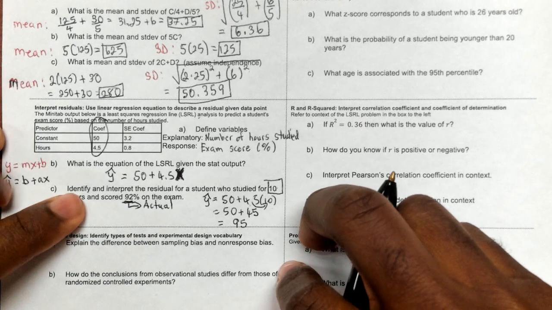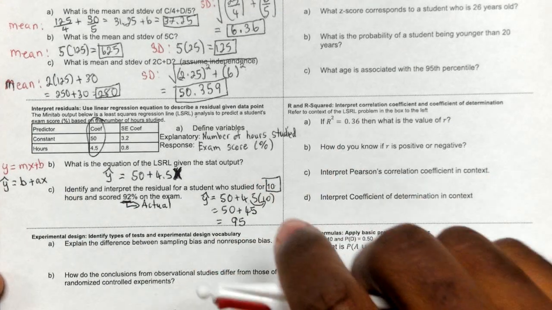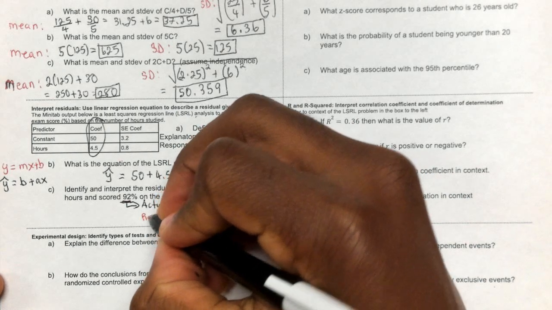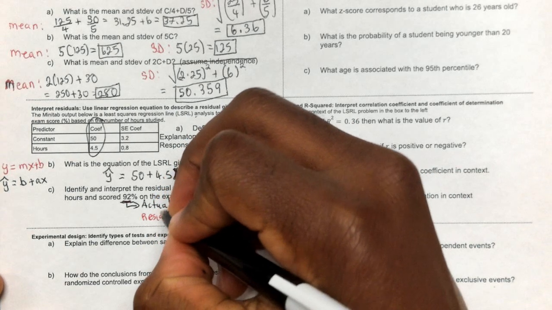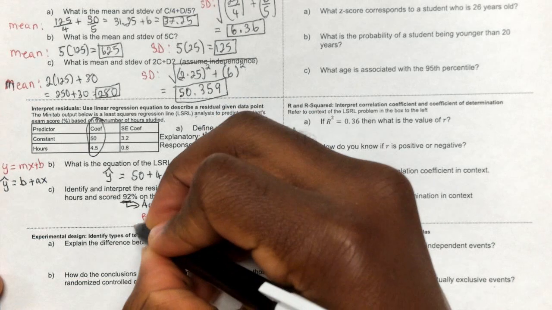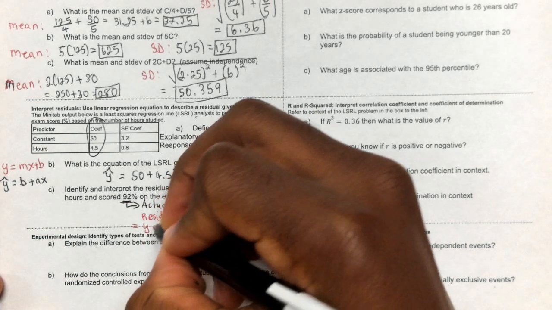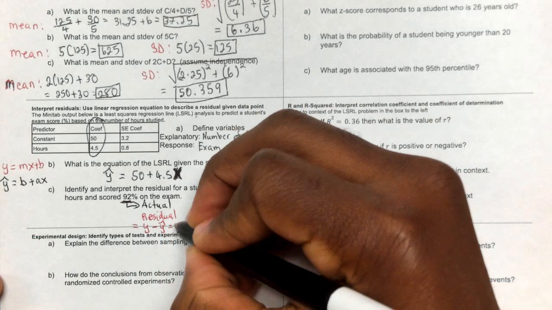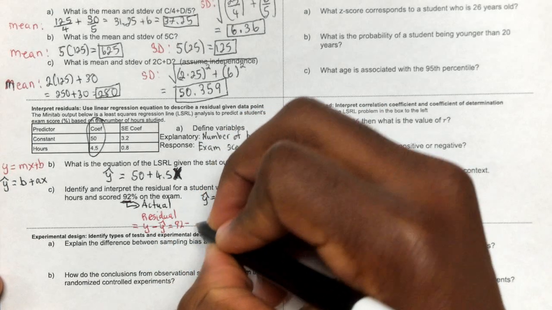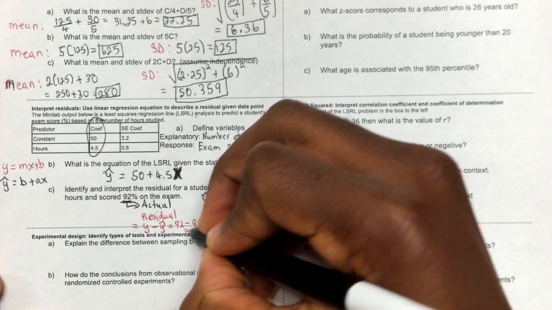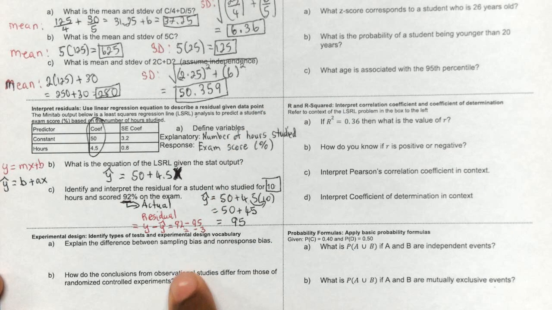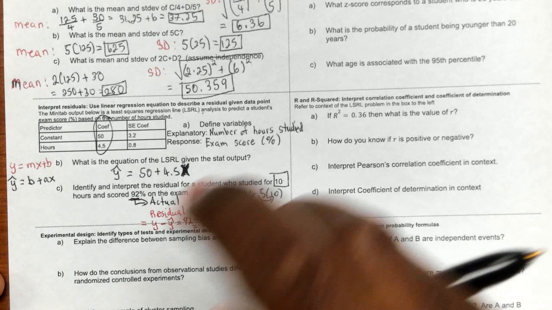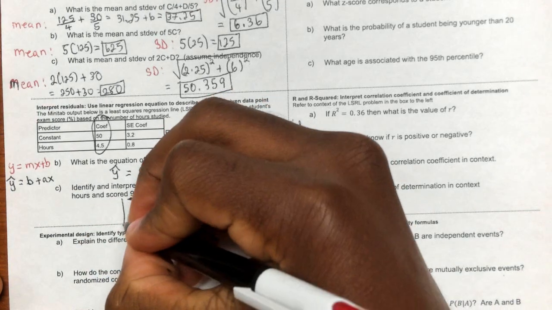So it says that we need to identify the residual. So we need to first calculate what the residual is. So to calculate residual, you do actual, which is your y value, minus your predicted value for y, all right? So I would be doing 92 minus 95, which would be -3. So that's what the residual value would be. So let's write what we interpret from this scenario, okay?